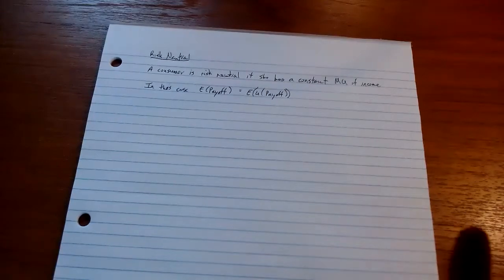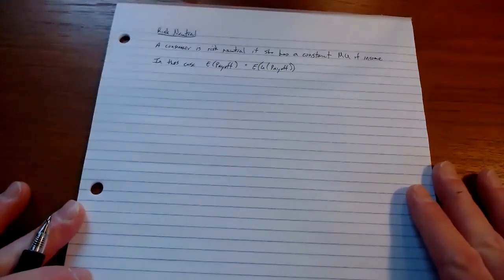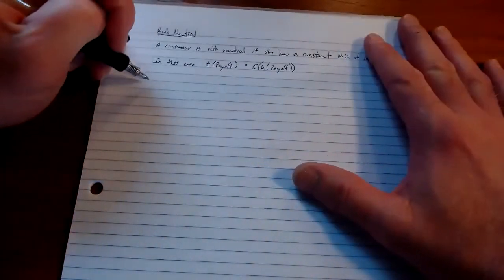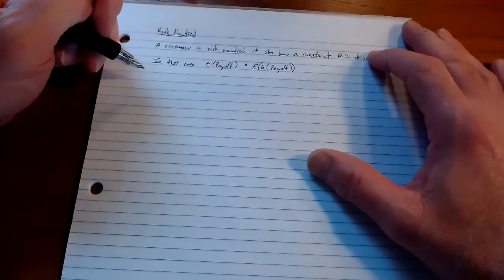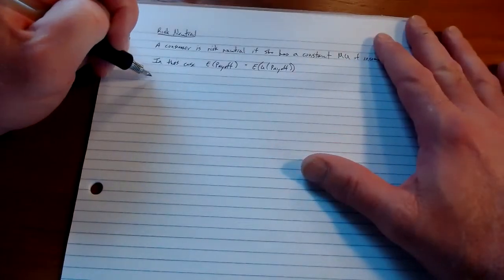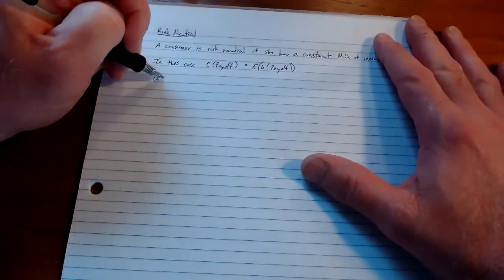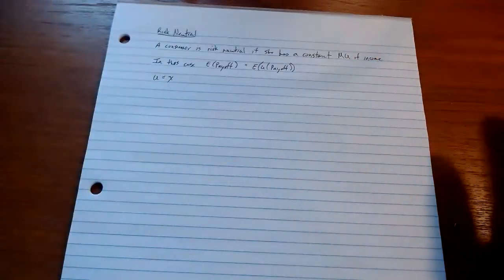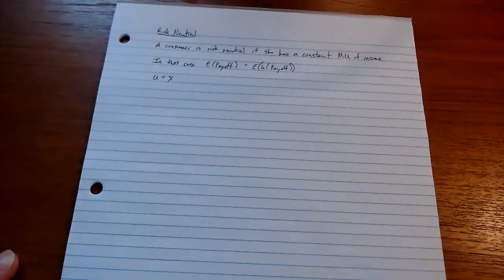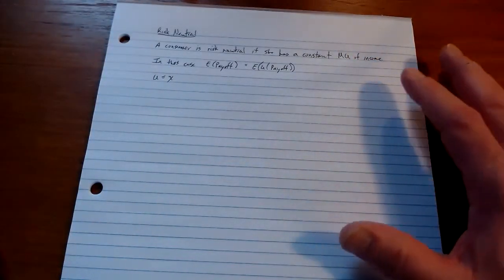Okay. And I think these terms will become clear as we work through this. So an example of a utility function for a risk neutral consumer would be utility is equal to X. X is the good that's being consumed, okay?